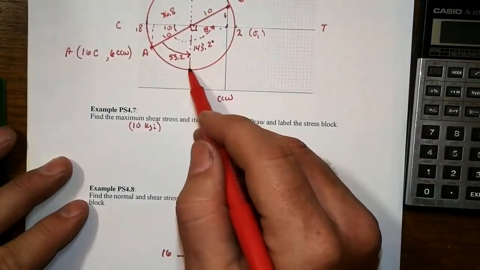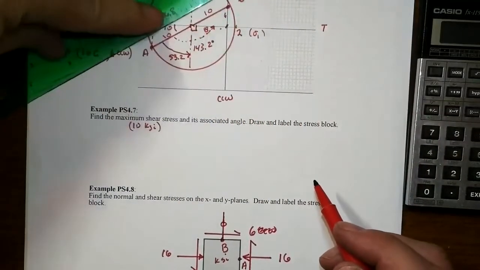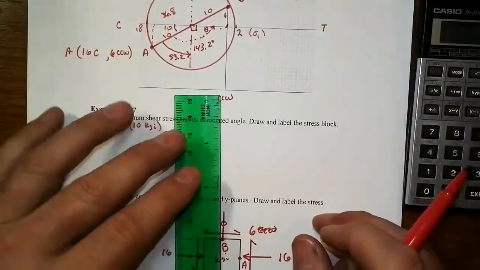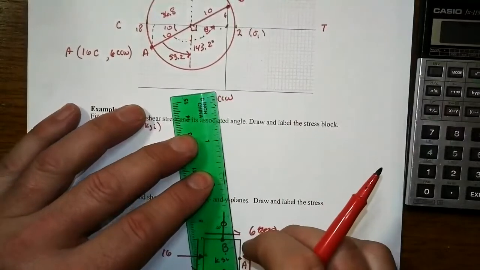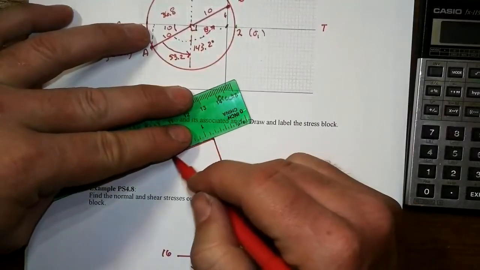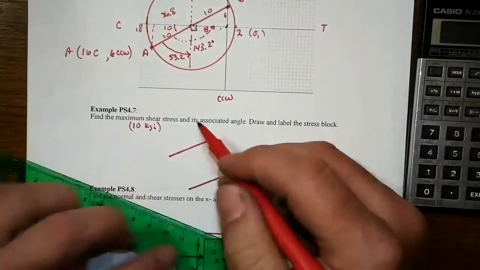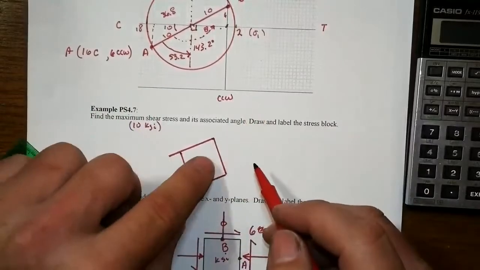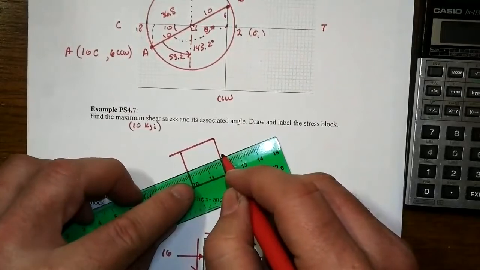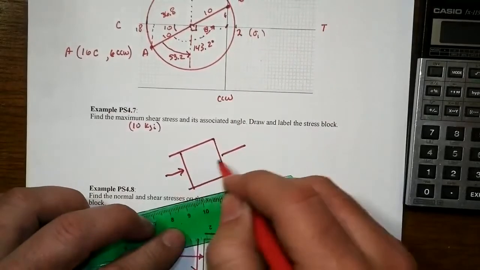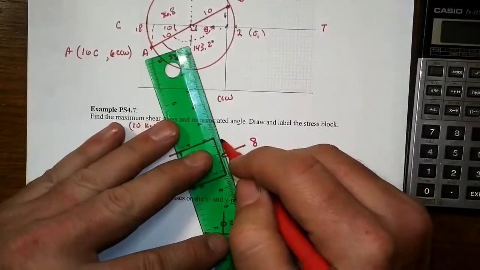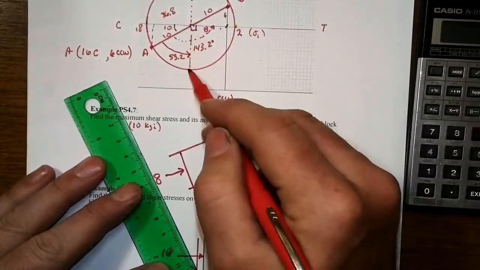That's 2 theta s to get over from A, spinning counterclockwise. Here's A spinning counterclockwise to get to that plane, and on that plane we've got 8 compression and counterclockwise shear with a magnitude of 10.